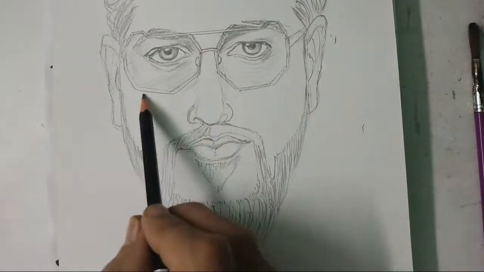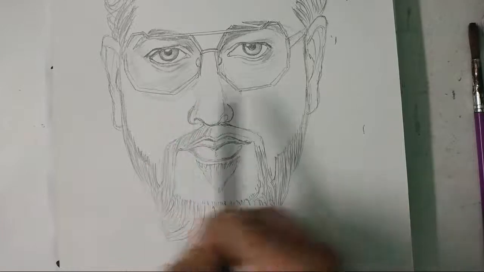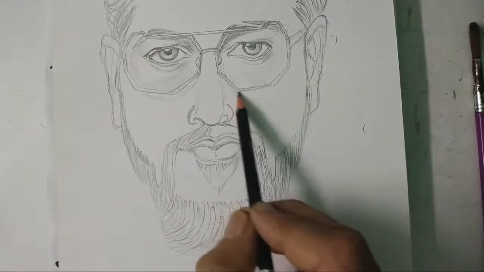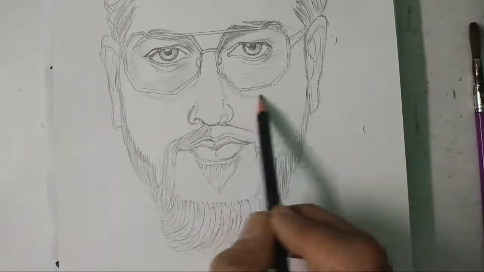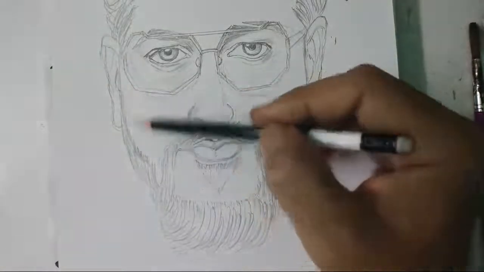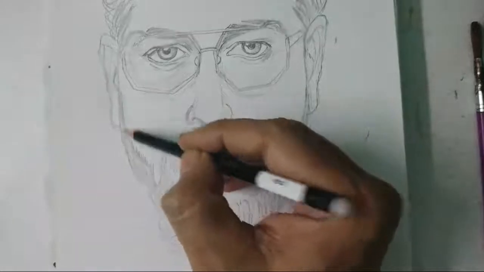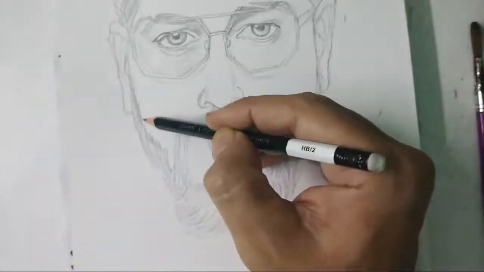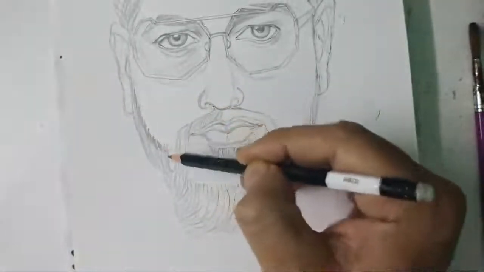Comparatively manageable, and you will be able to understand that your drawing is going in the right direction. That is more important. Face is round, but this part is having the beard which is ending here.